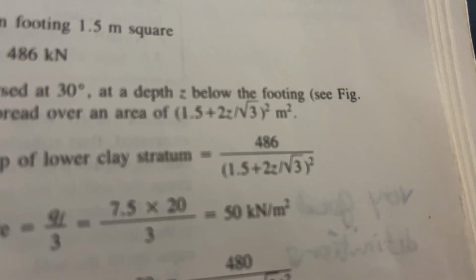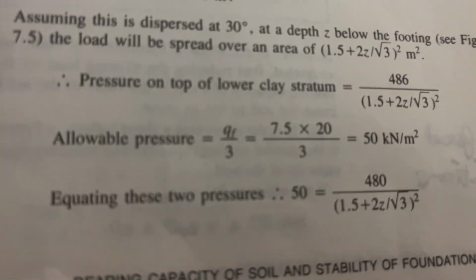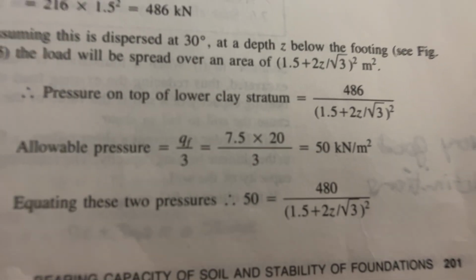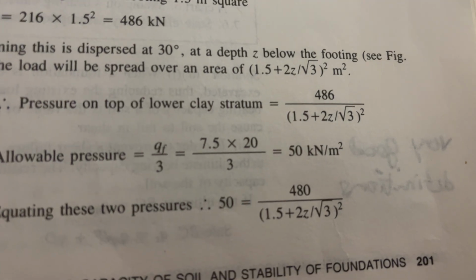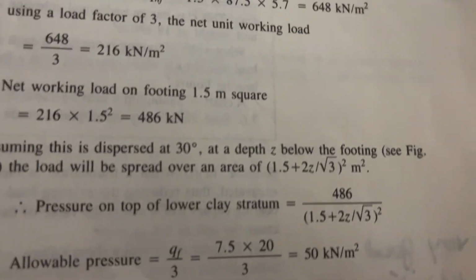Is 486 divided by 1.5 plus 2z divided by root of 3, that's all squared. Allowable pressure equals QF divided by 3, 7.5 times 20 divided by 3, QF.